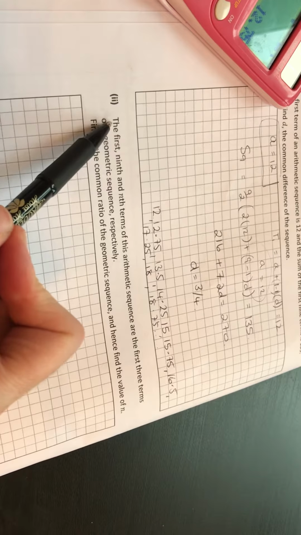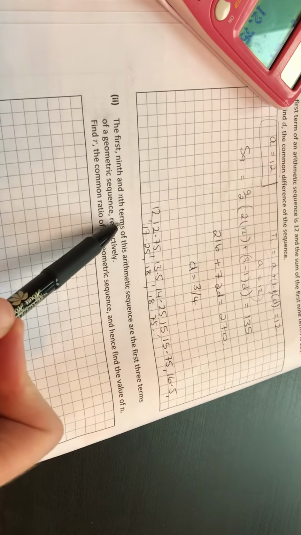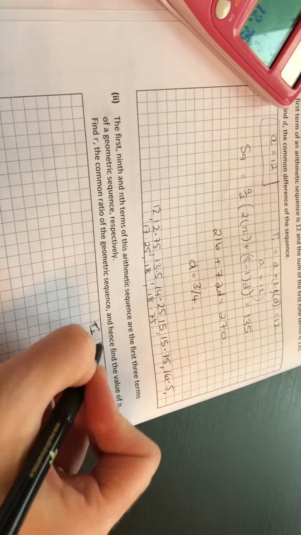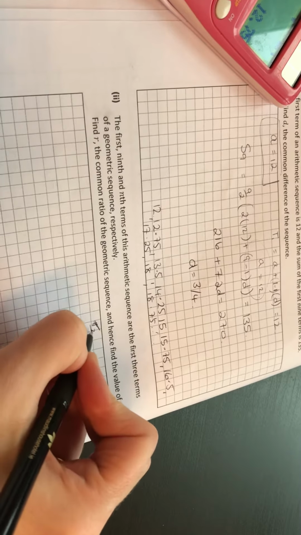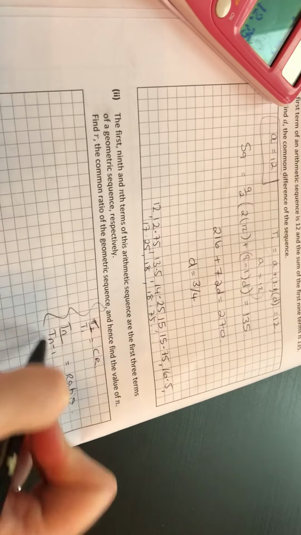Next one. So the first, 9th, and nth terms of this arithmetic sequence are the first 3 terms of a geometric. What do I know about a geometric? Well, again, if you intend on using any formulas in your log tables, make sure you get them from the geometric section. What else do I know about a geometric? Common ratio: term 2 divided by term 1 gives me a common ratio. If it's a geometric, which it says it is, or the general way of saying that is Tn divided by the one before it gives me my common ratio. That's what I know about a geometric.